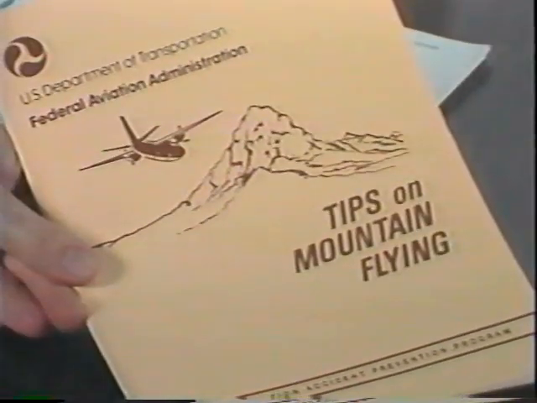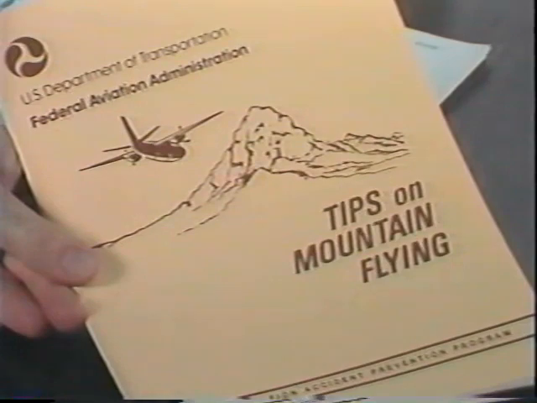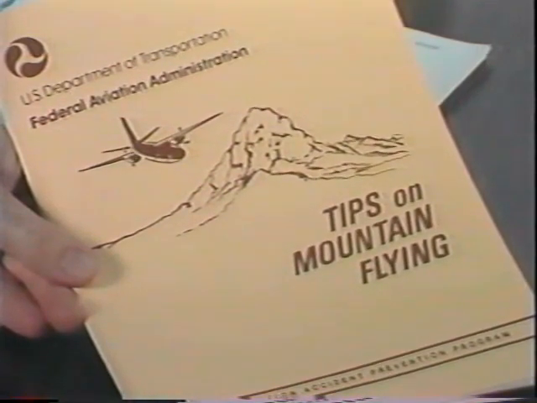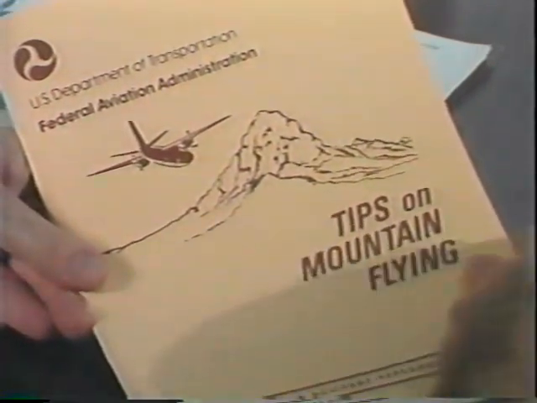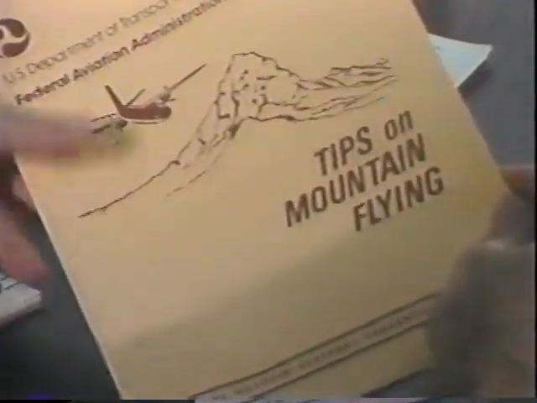This FAA publication offers some excellent advice on mountain flying. Unfortunately, though, you're going to have to learn most of the lessons and the techniques firsthand. You know, someone said that time is the best teacher, however, she ultimately kills all of her students. So try to learn as much as possible from experienced pilots and from the written word.